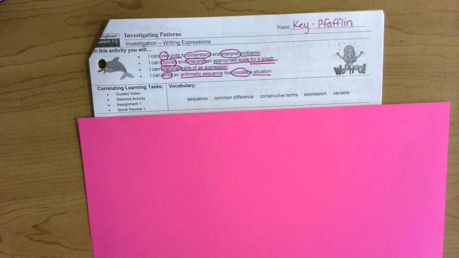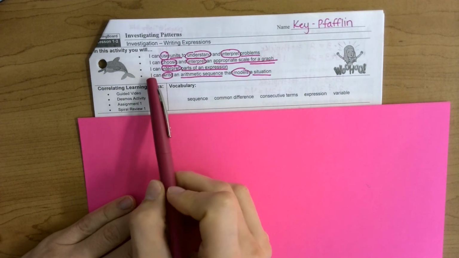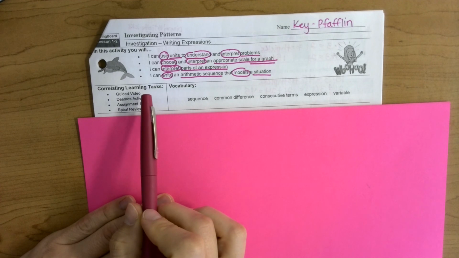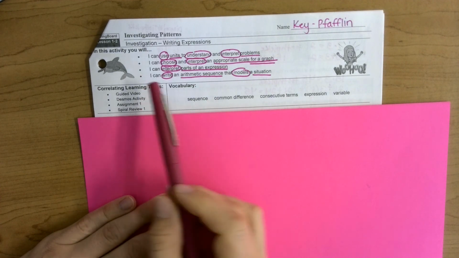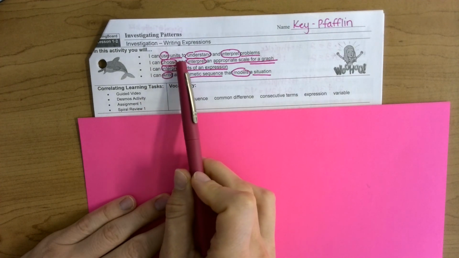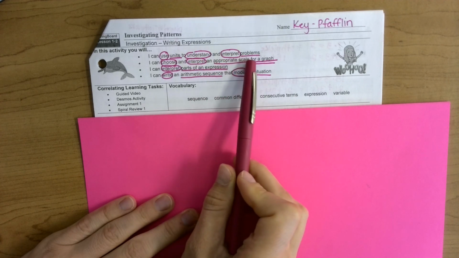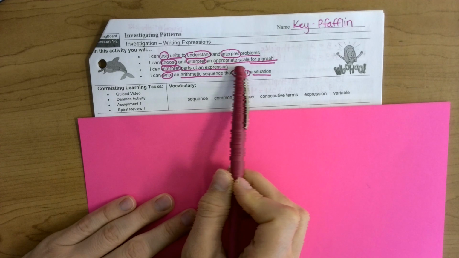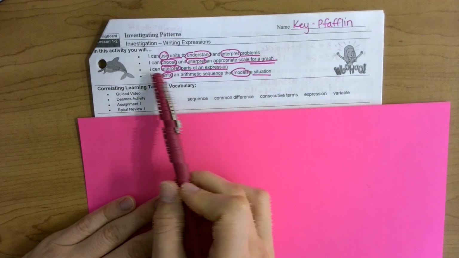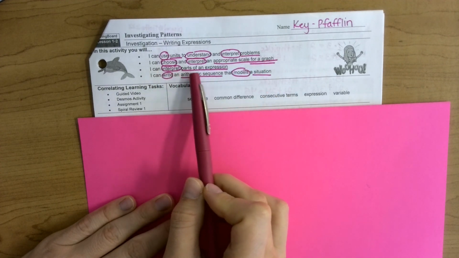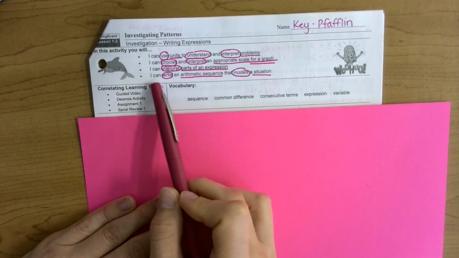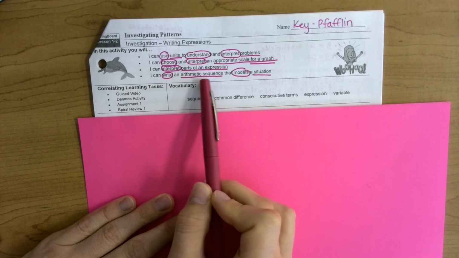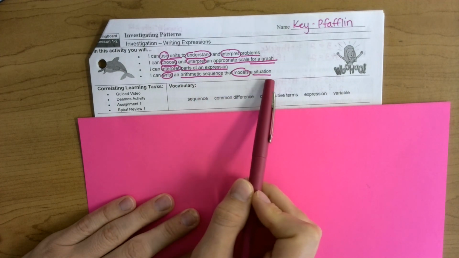So in this activity, you will be able to do this by the end of the lesson. If you could also circle the verbs and underline the nouns, as I have done. I can use units to understand and interpret problems. I can choose and interpret an appropriate scale for a graph. I can interpret parts of an expression. I can write an arithmetic sequence that models a situation.